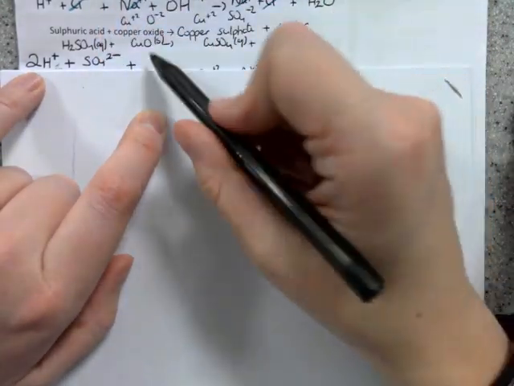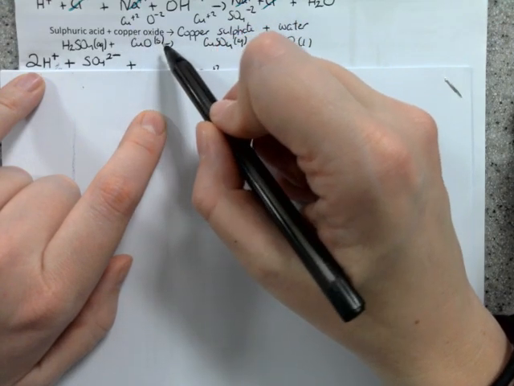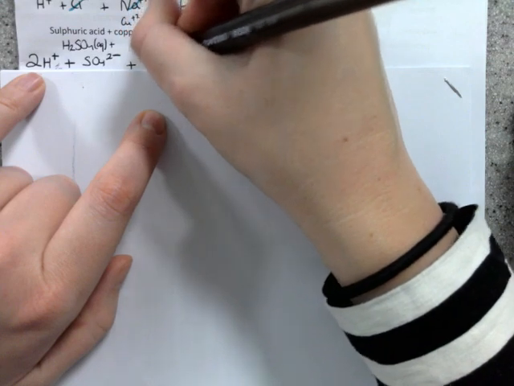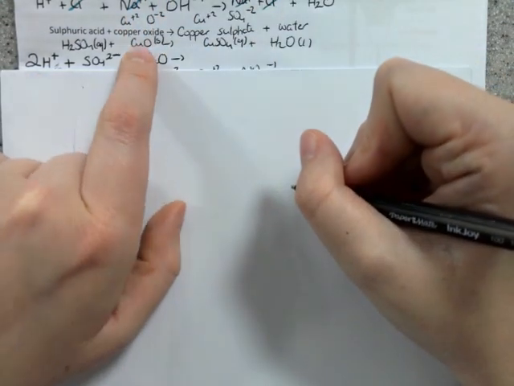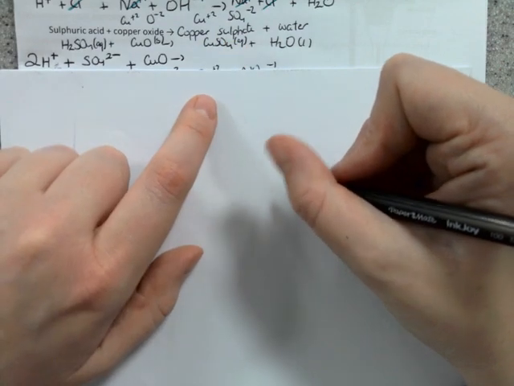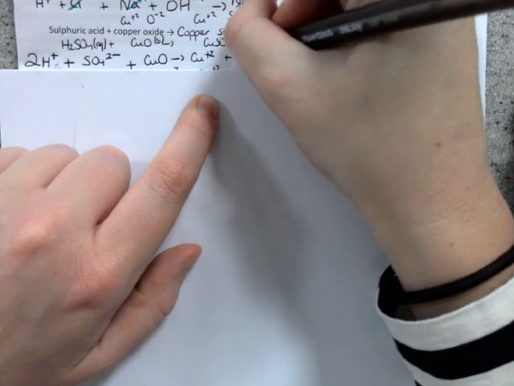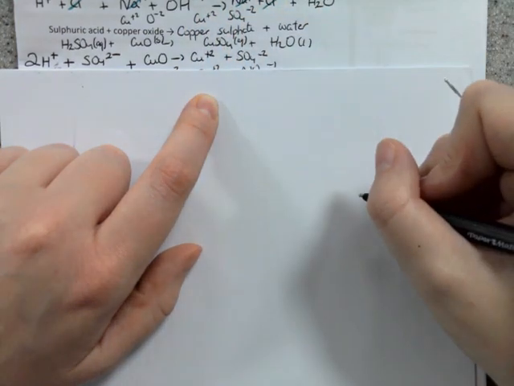When I get on to the next bit, CuO, it is ionic, a metal and a non-metal. It is not aqueous, so it does not split, and that means I write it exactly the same as before. CuSO4 is aqueous and it's ionic, so it will split. You're going to get a copper ion with a +2 charge and a sulfate ion with a -2 charge.